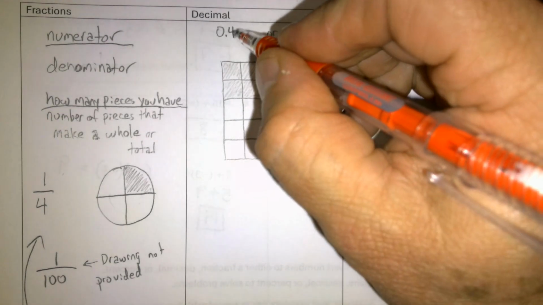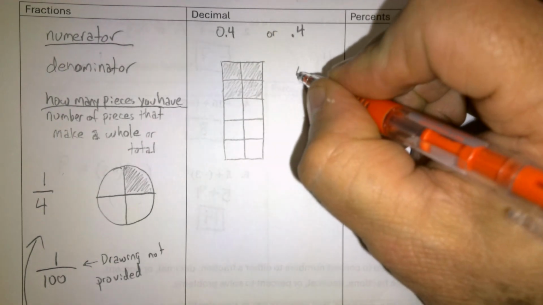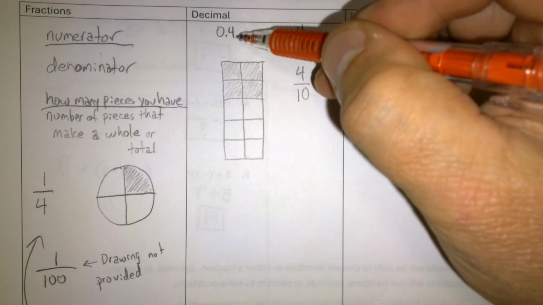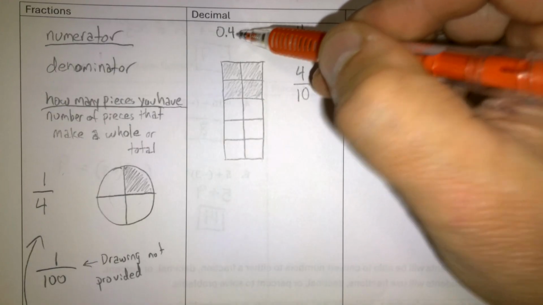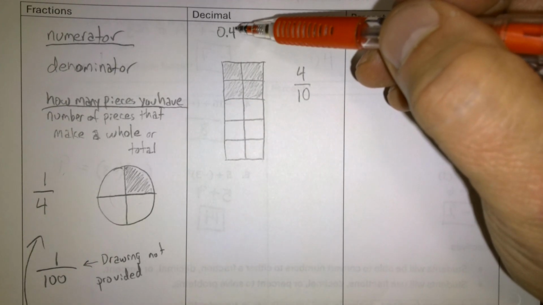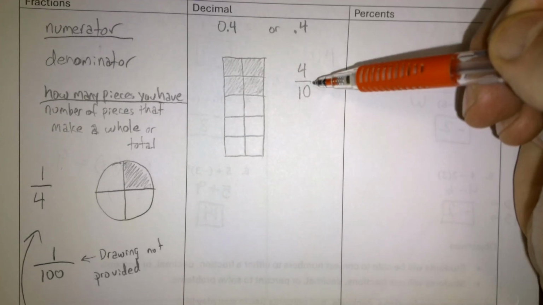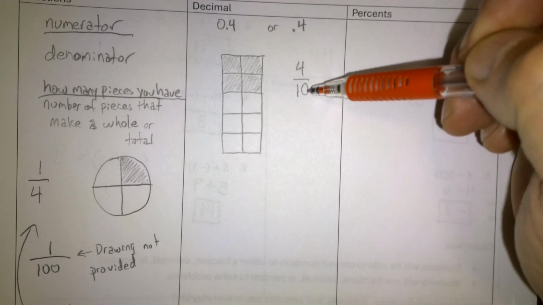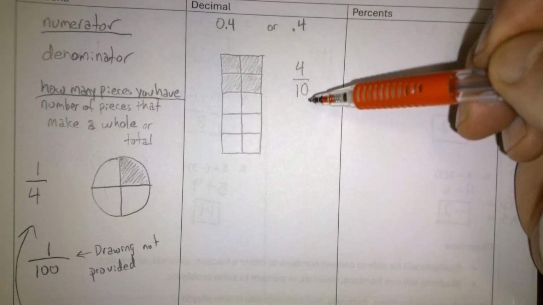So when we say 4.4, we're really saying 4 out of 10, because this is one decimal place. This is called the tenths place. So you can rewrite a decimal as a fraction. If it's just one decimal place, it's whatever that number is out of 10. So if it's one number, it's always out of 10.